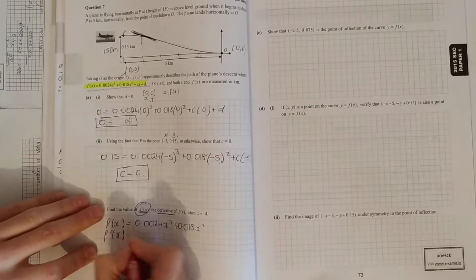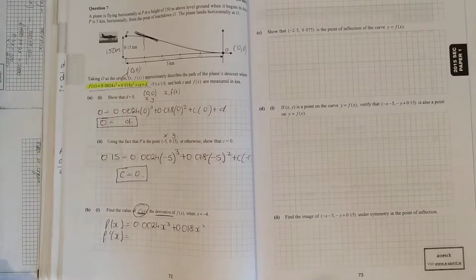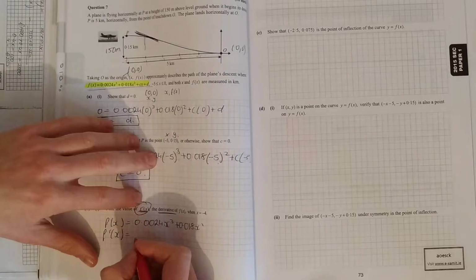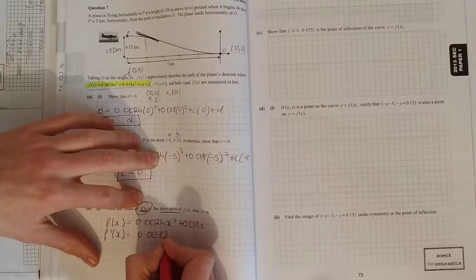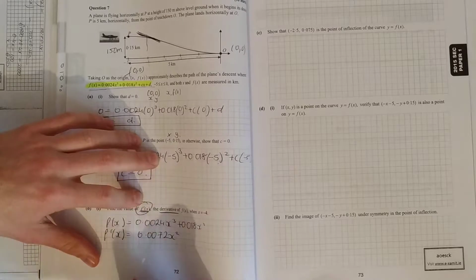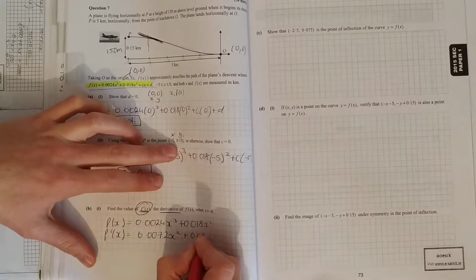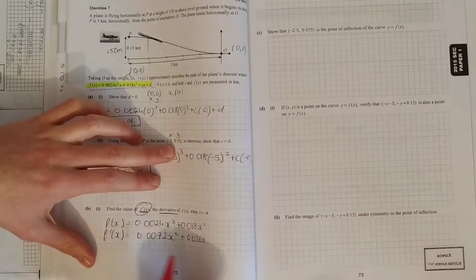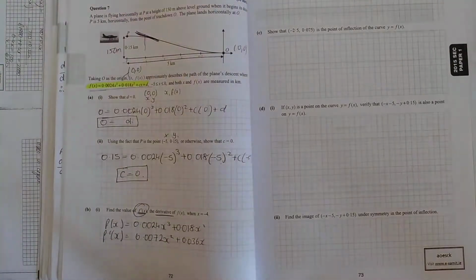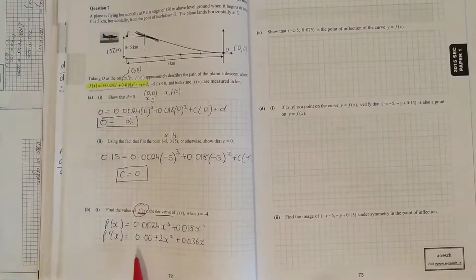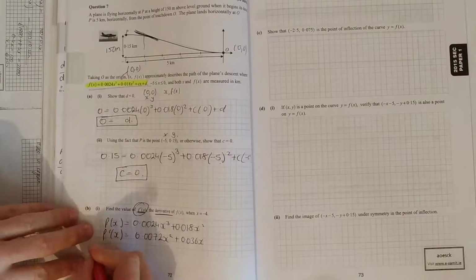F dash x: multiply down by the power, so 0.0024 by 3 is 0.0072, x with the power reduced by 1, and here 0.018 by 2 is 0.036x. So that's going to be our derivative, and now they've asked you to find the derivative at the point x equal to -4.